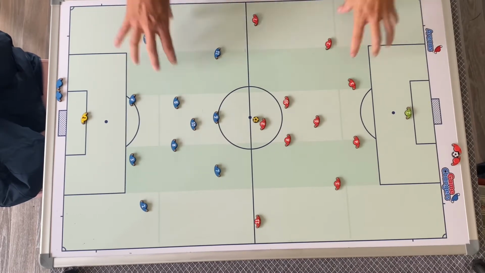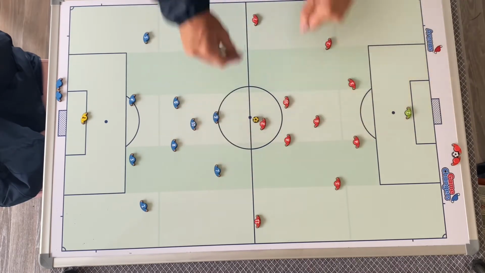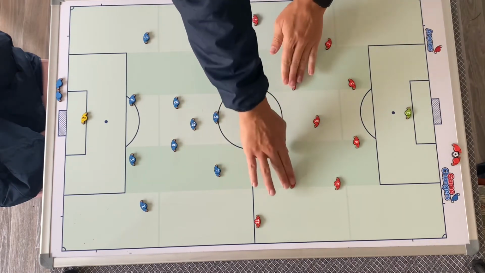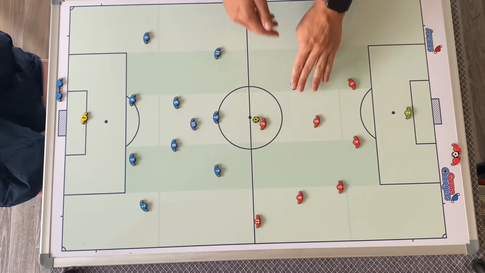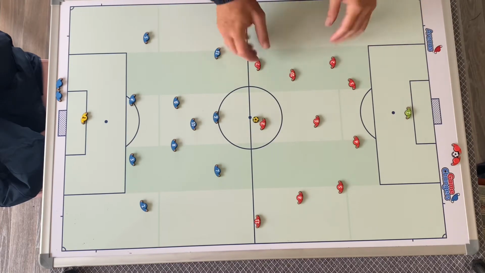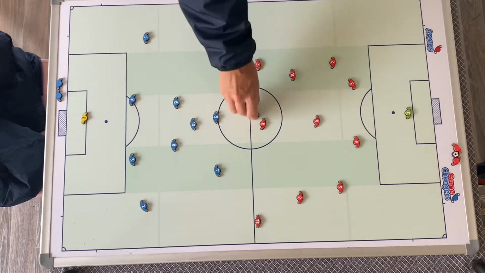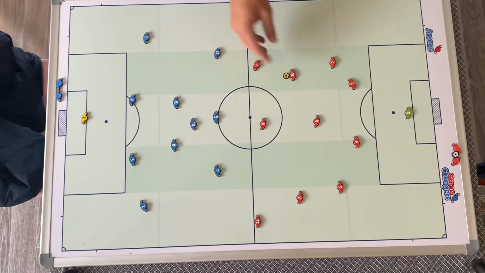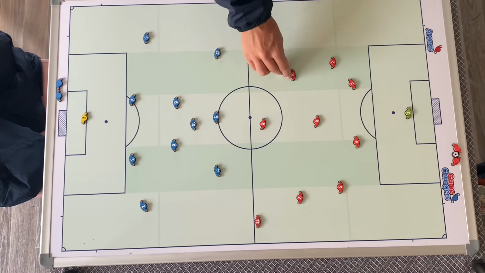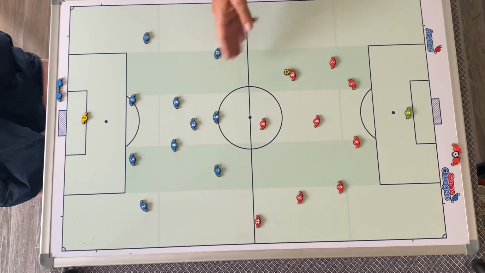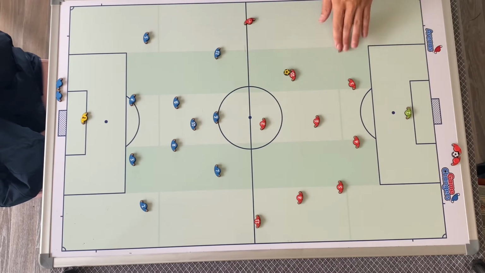All right, players get their own channels. We don't want more than 2 or 3 players in these same channels. All right, we don't want straight balls going up and down because that means that player has to have their back to goal to receive. Angled balls means we can face forward and go from there.